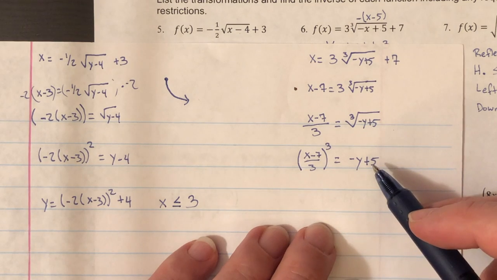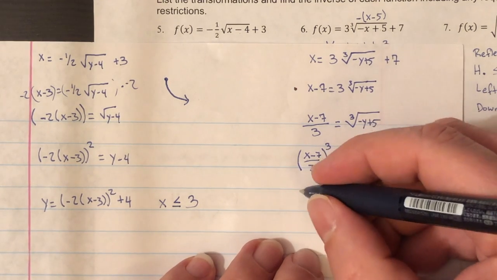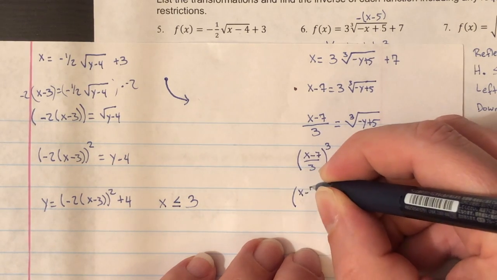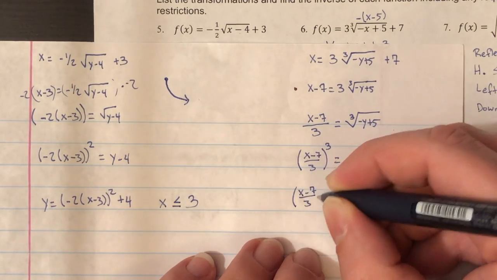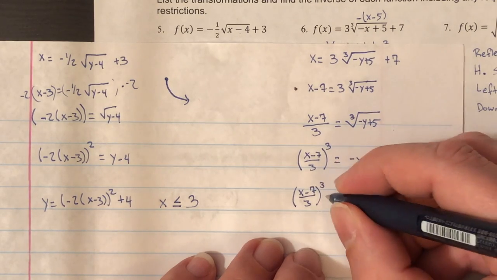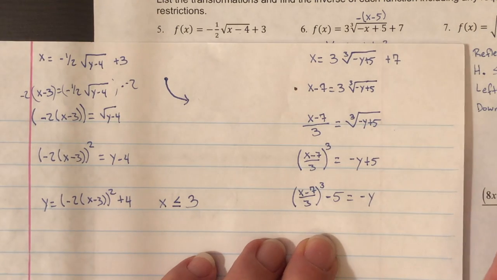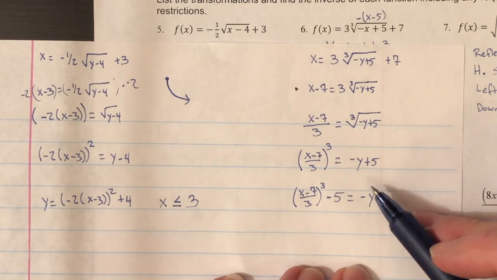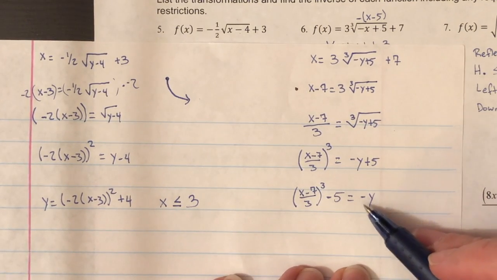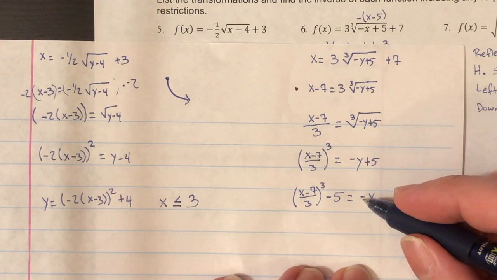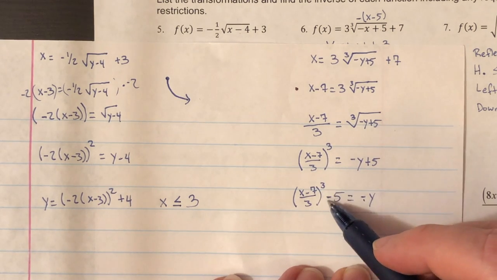So I need to subtract 5. So I've got ((x minus 7) divided by 3) cubed minus 5 equals negative y. To get this to positive y, I need to change the signs. When I change the signs, I'm changing the sign of this and this.